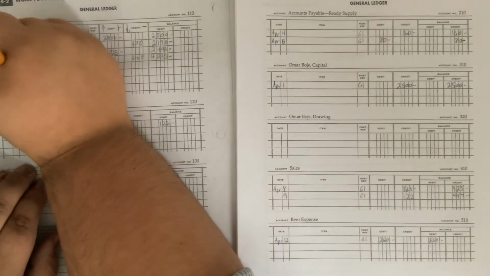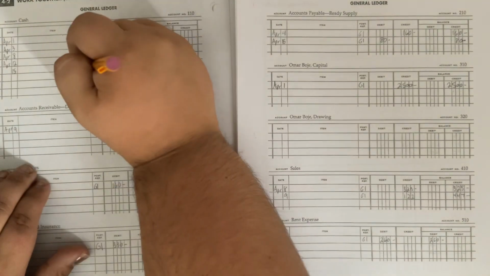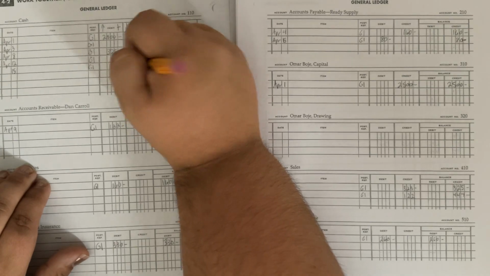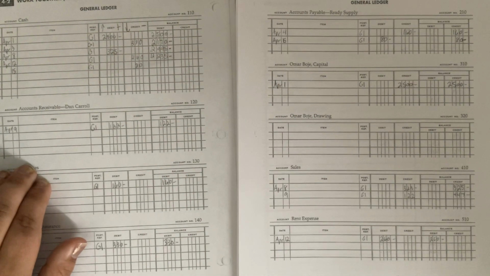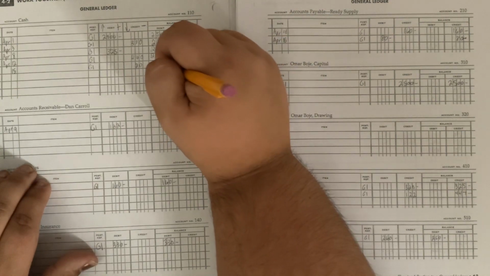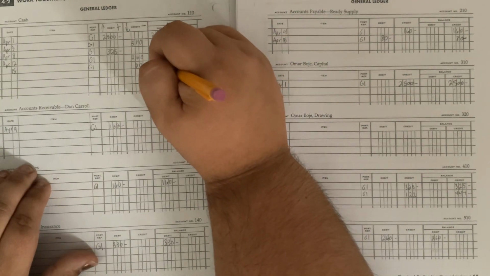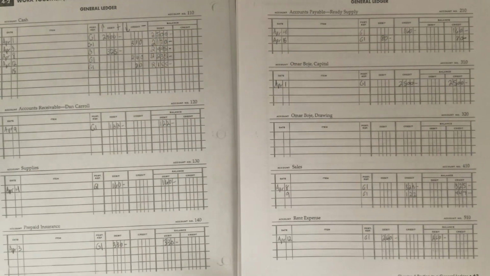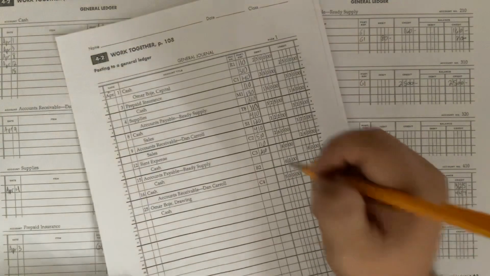So April 15th, G1, we are paying off $80. So $2,235 minus 80 gets us $2,155. Account number 110.